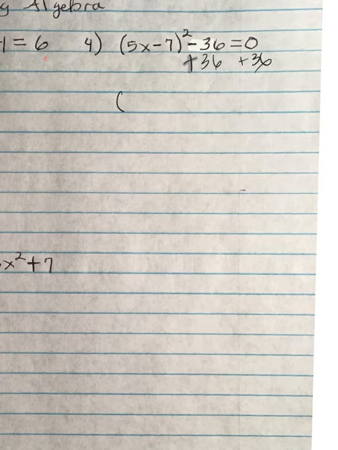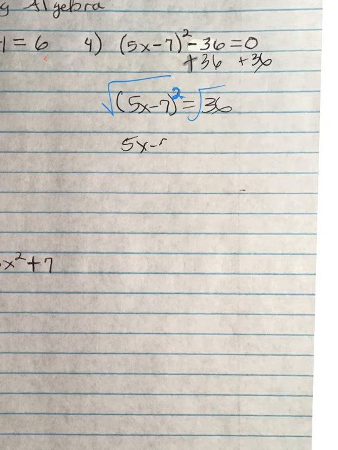And that gives me the quantity 5x minus 7 equals 36. Oh, I forgot my squared. Now that we have it isolated, we can take the square root of both sides because we need to undo the squaring. And squaring and square rooting undo each other. So this gives me 5x minus 7.